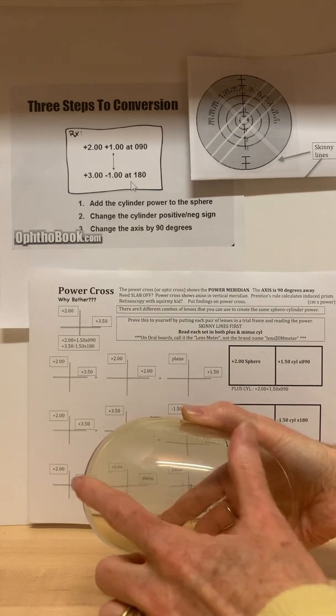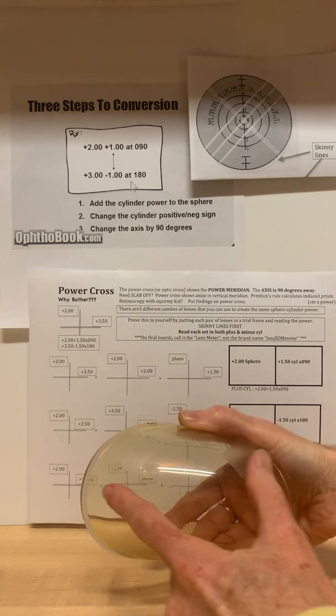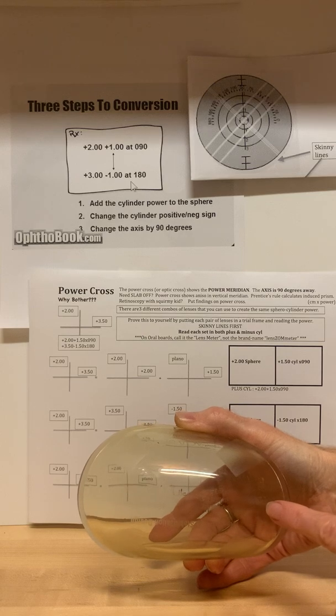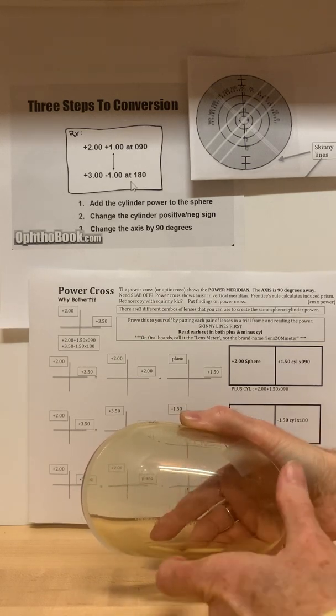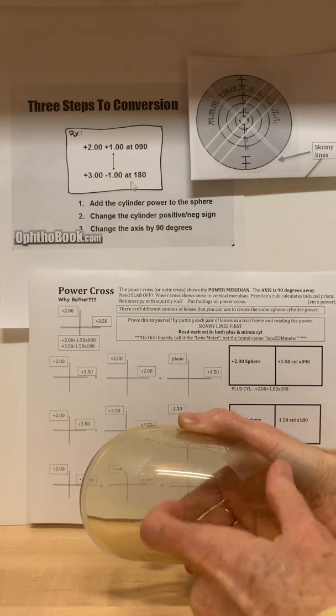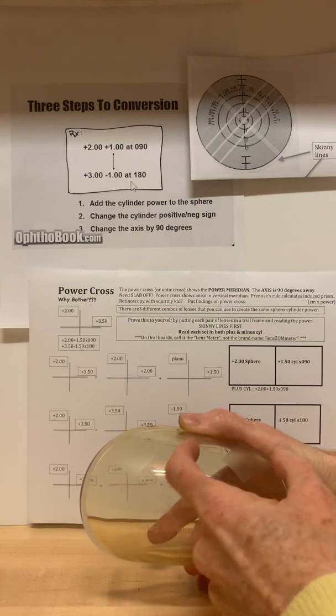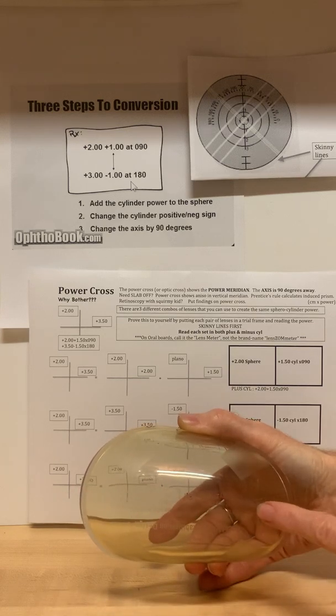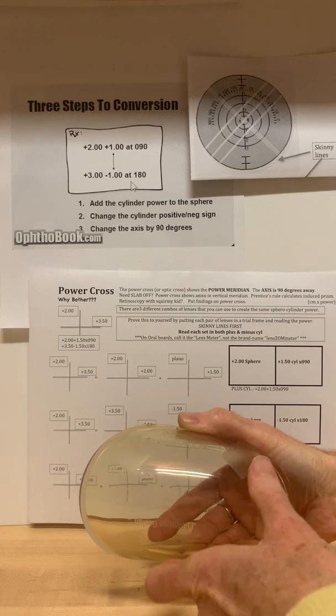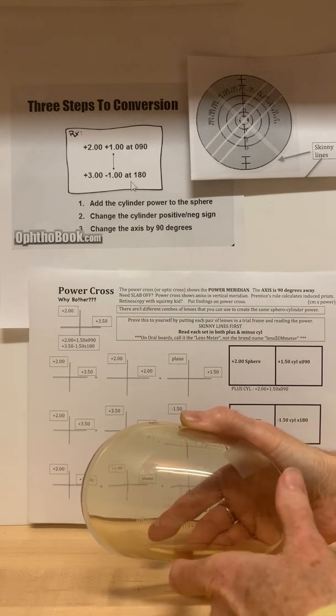In order for the patient to see well in the horizontal meridian, we need to give them glasses that have more plus power horizontally and not so much more plus power vertically to get that image on the retina. So this meridian wants +3.50 to put the image on the retina. This meridian wants only a +2 to get the image on the retina.